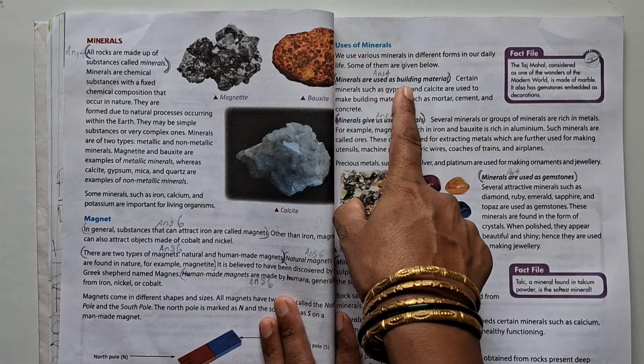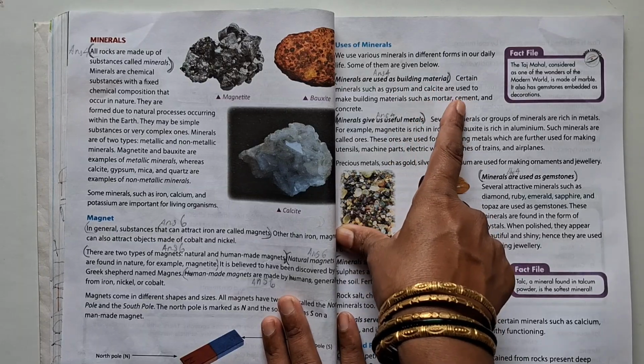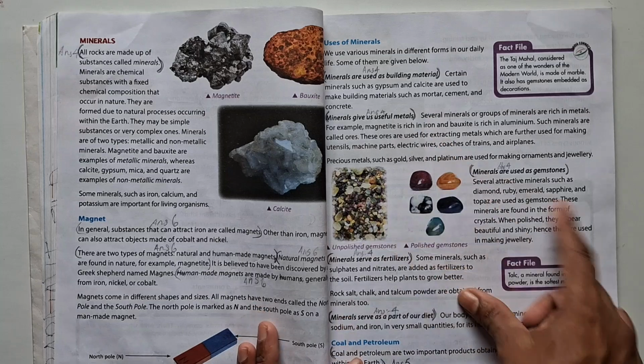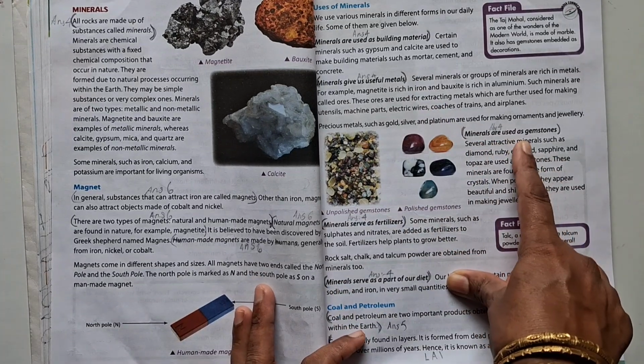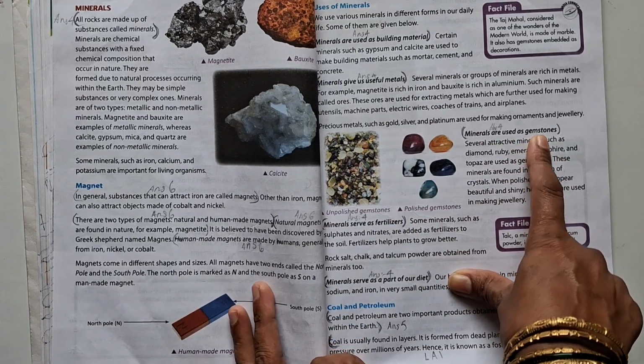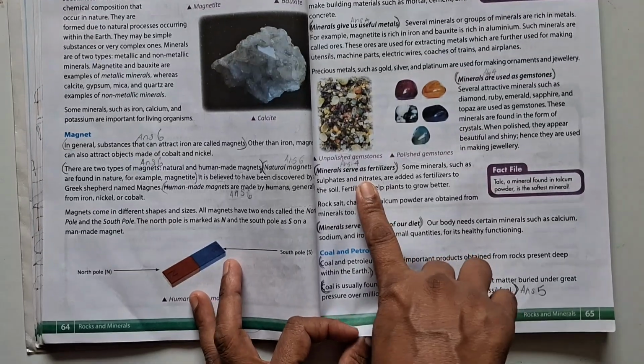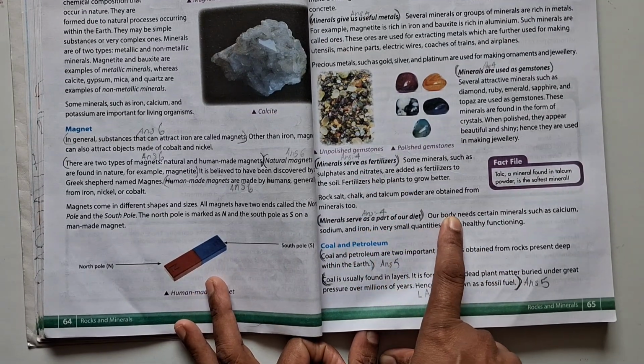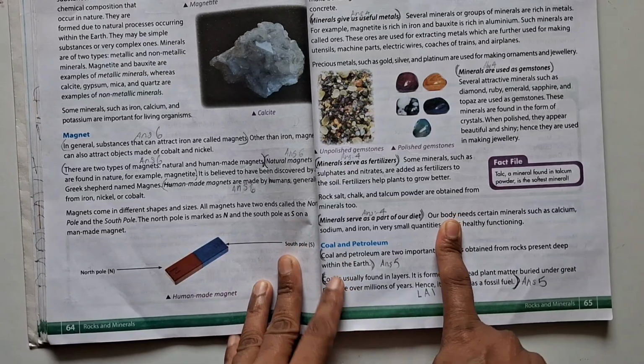Minerals are used as building material. Minerals give us useful metal. Minerals are used as gemstones, and minerals serve as fertilizer. Minerals serve as a part of our diet. You can write down any 3.